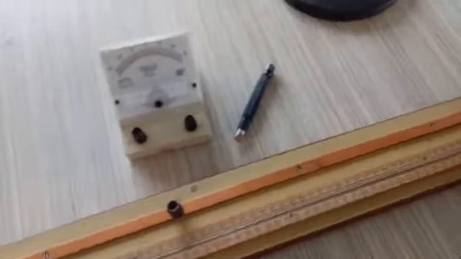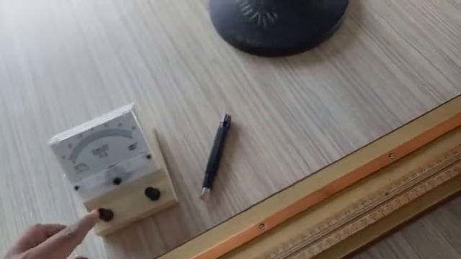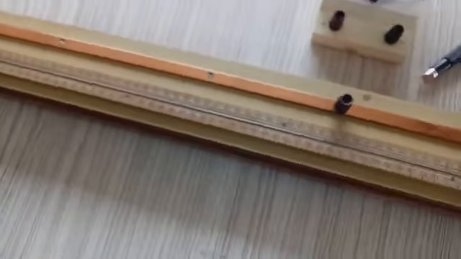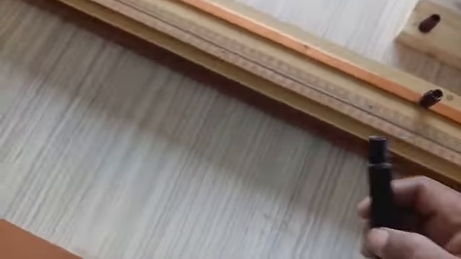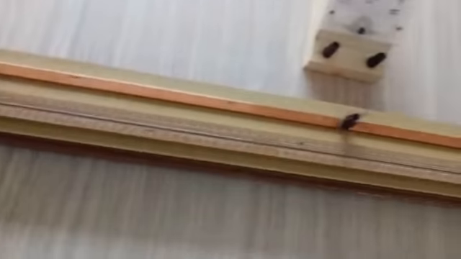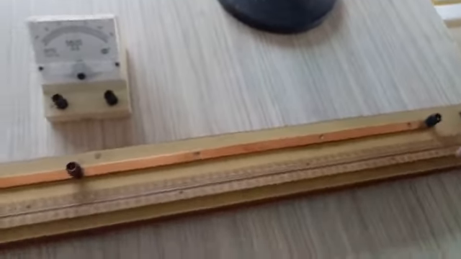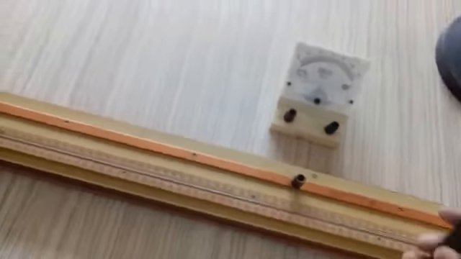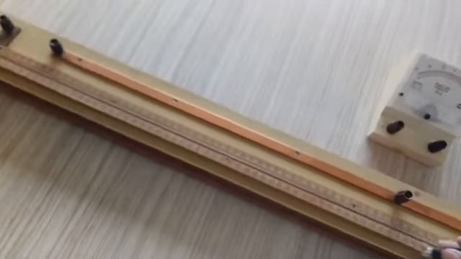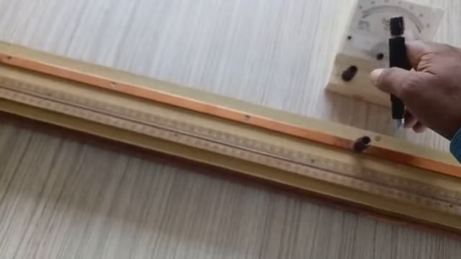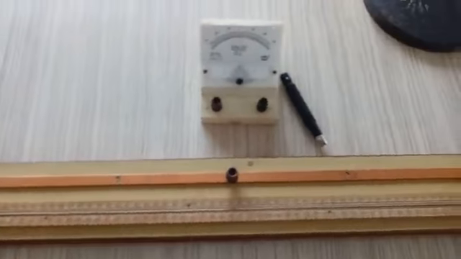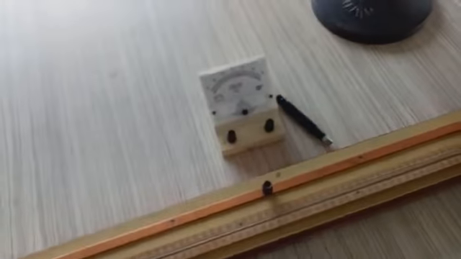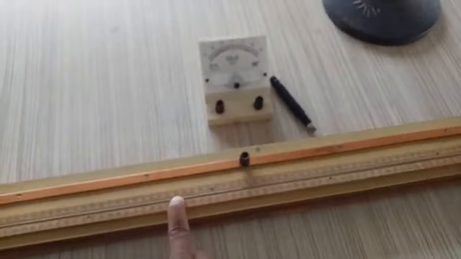Okay, from B to the galvanometer and from the galvanometer to the jockey. By connecting A to C, one cell. By adjusting the length, it will show zero deflection. That is the null point where we get zero deflection.